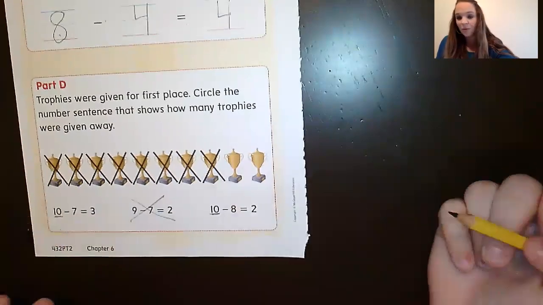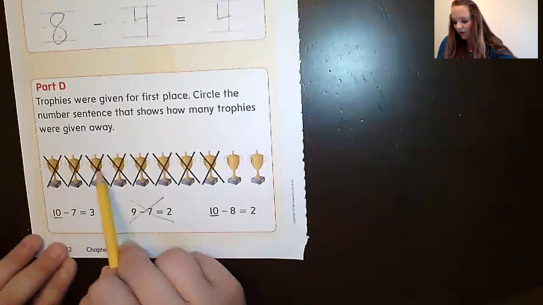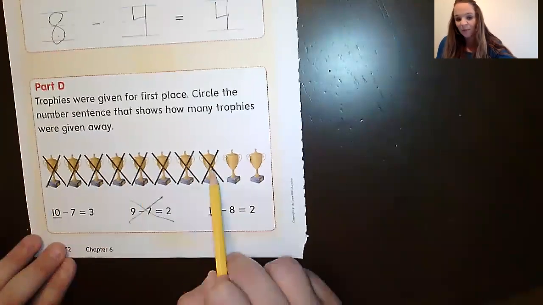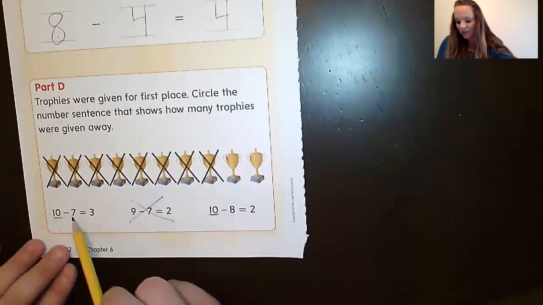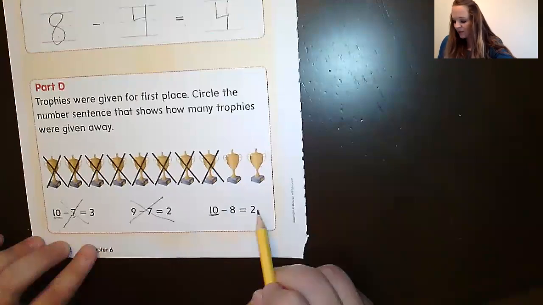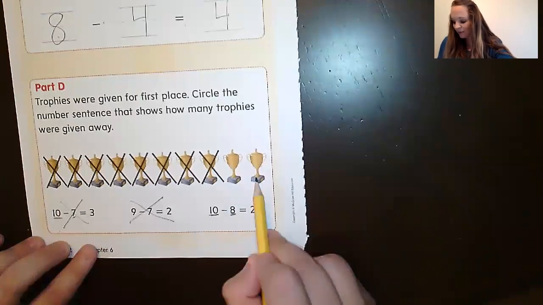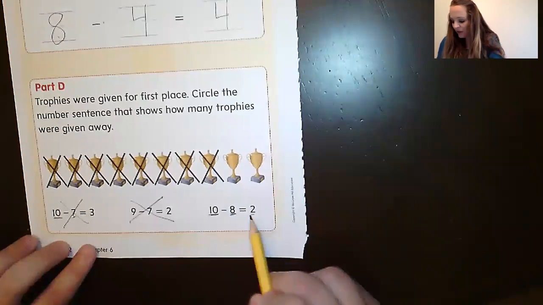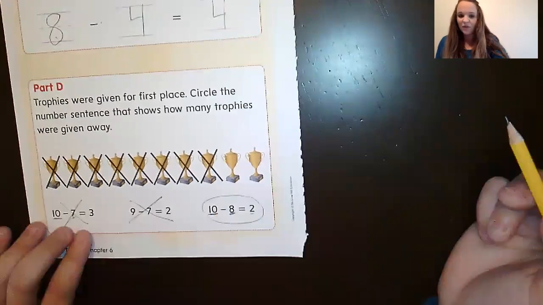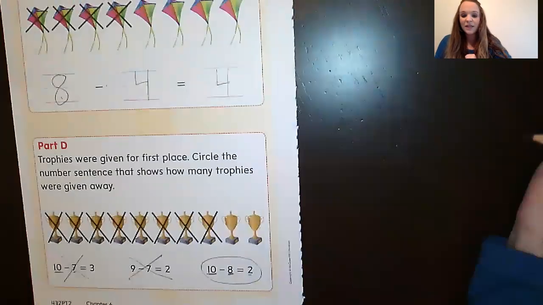Okay, let's see how many we're taking away. Let's count those X's. 1, 2, 3, 4, 5, 6, 7, 8. We are taking away 8. Is this one taking away 8? No, that says 7. Is this one taking away 8? Yeah. And then how many are left over? 2. So this is the correct subtraction sentence for that one. Little tricky. All right, Miss Landry, pause it here if you need to.